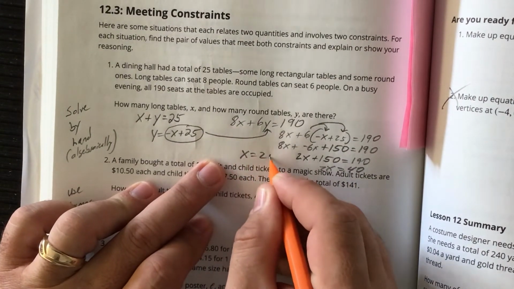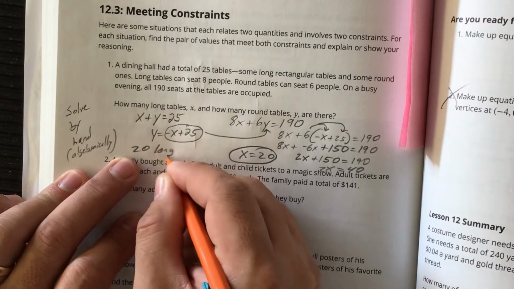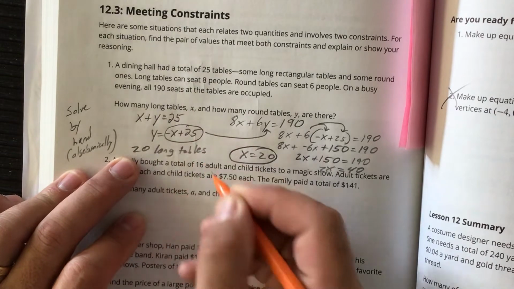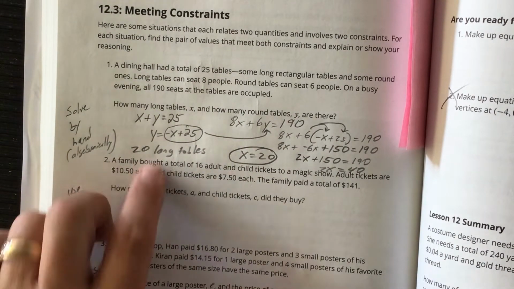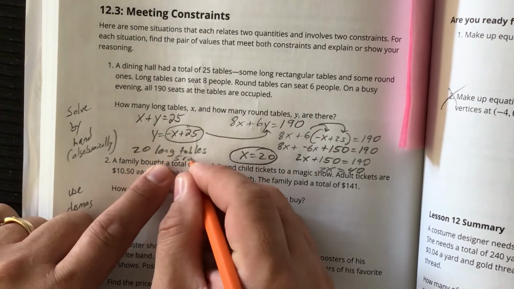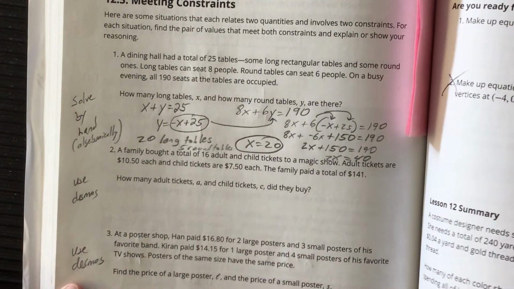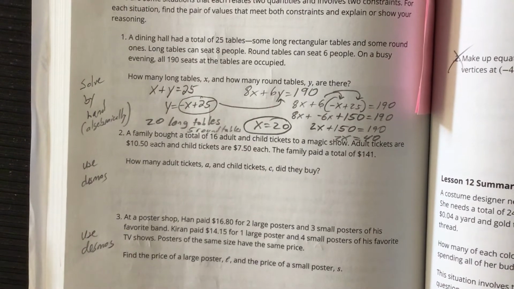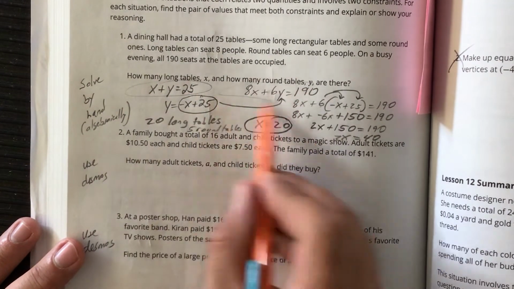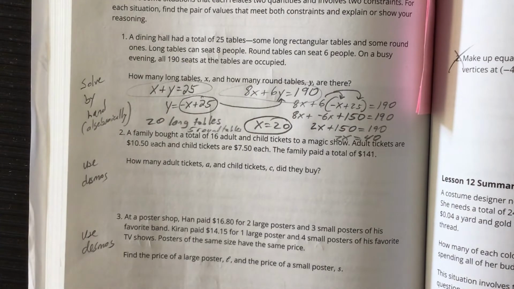No, I heard you say x is 20. So there are 20 long tables, that's what x was. How many round? 5. Wait, what are we trying to find? When they intersect? Yes. But what does that mean? That means you will have a total of 25 tables and they will seat 190 people. And if you were to graph it, just like you did in the last one with the walnuts and raisins, there'd be one spot where they meet.